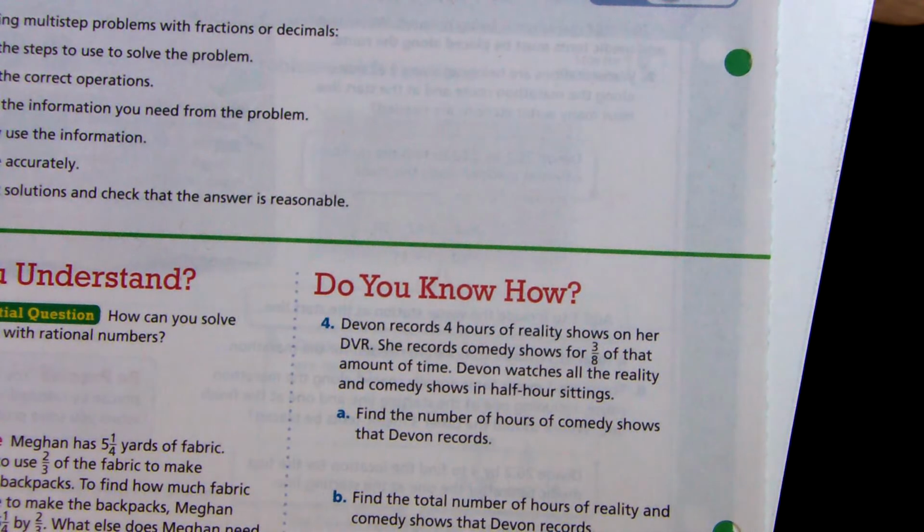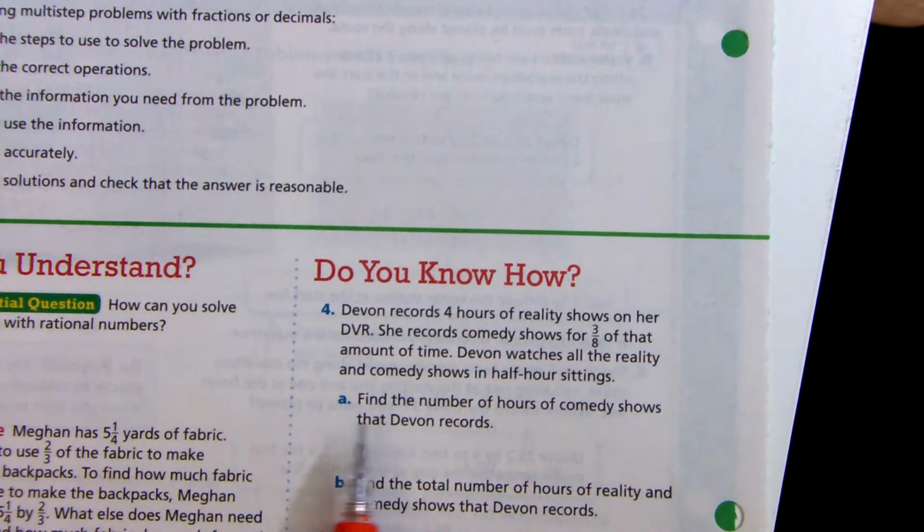Now, what it says is that Devon records 4 hours of reality shows on her DVR. She records comedy shows for 3/8 of that amount of time. Devon watches all the reality and comedy shows in half-hour sittings. All right. So our part A is find the number of hours of comedy shows that Devon records. B is find the total number of hours of reality and comedy shows that Devon records. And C is find the number of half-hour sittings needed to watch all of the shows.